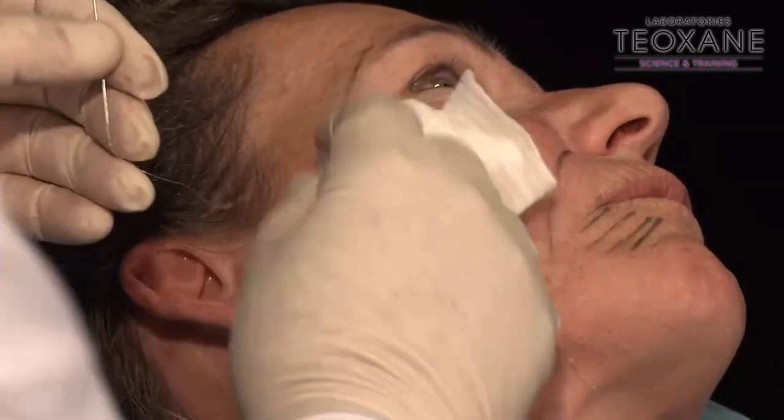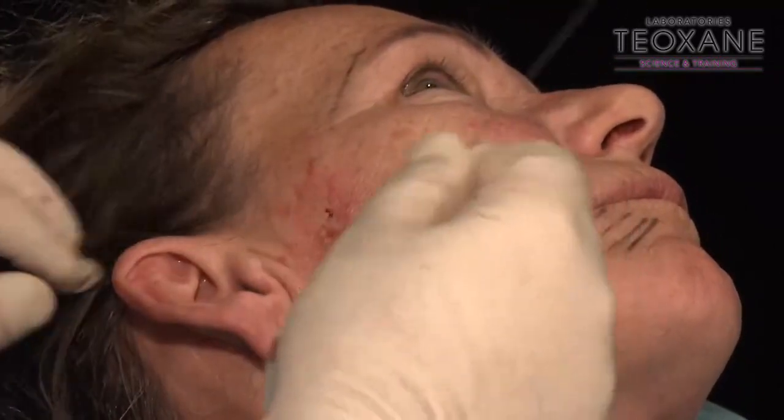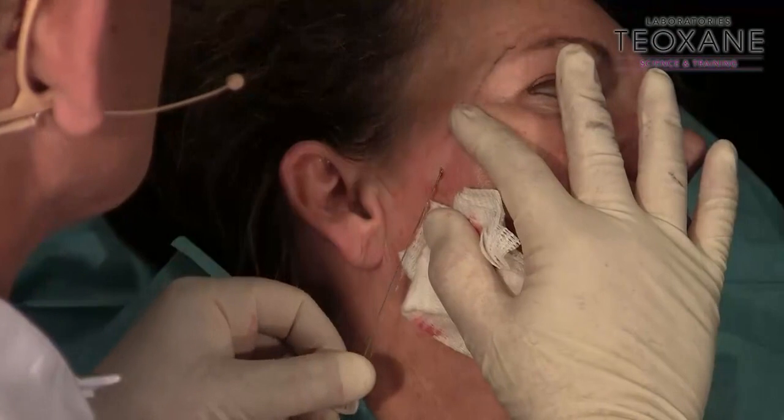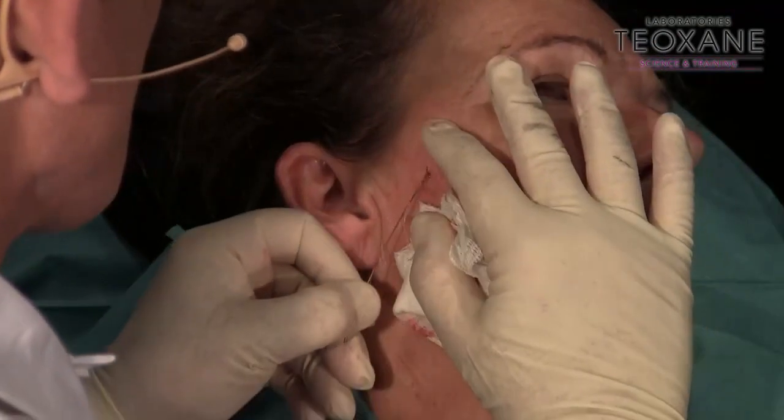But as I told you, the best depth is the one you use with the cannula to inject some classic Teosyal product.